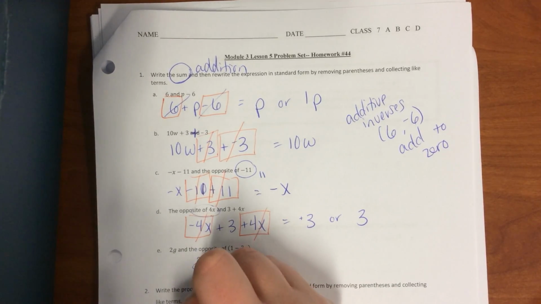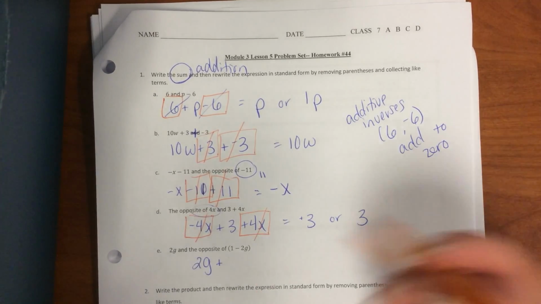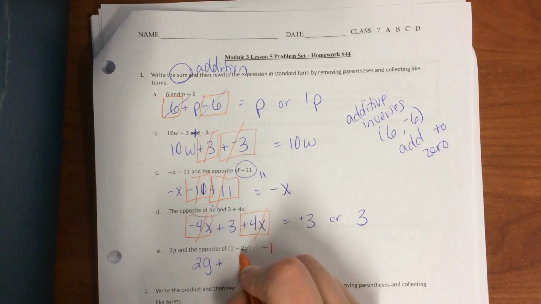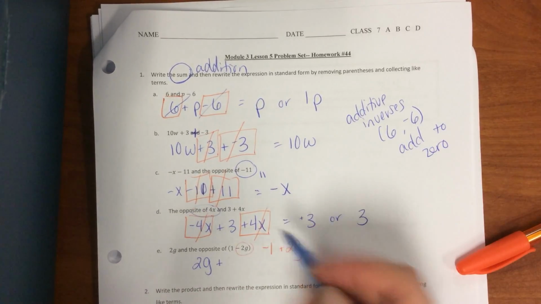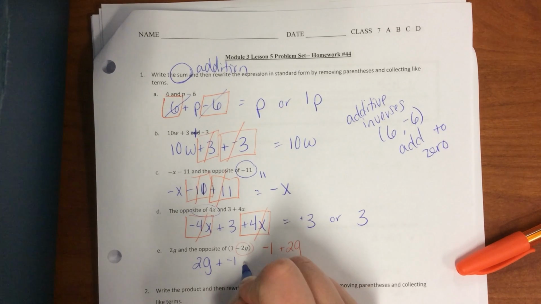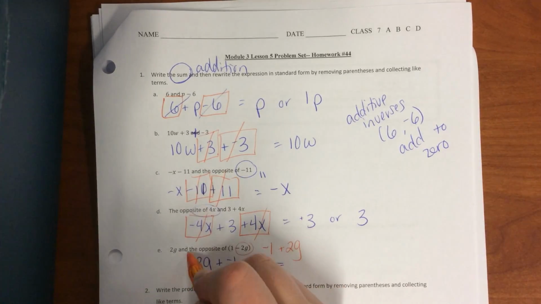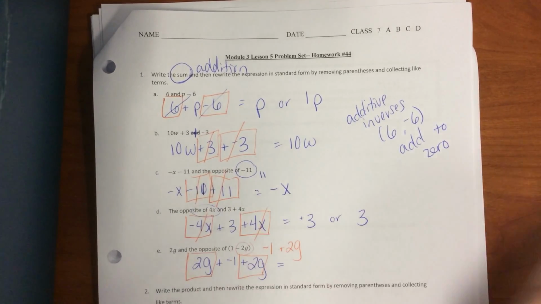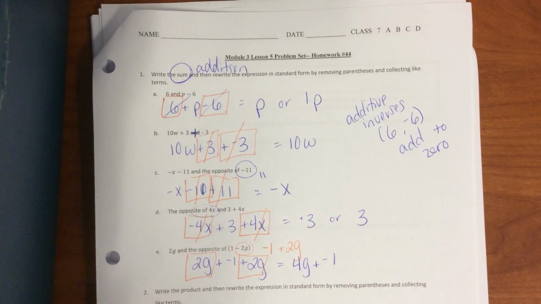So 2g. And the opposite of this. So opposite of 1 is -1. Opposite of minus 2g is plus 2g. So 2g plus -1 plus 2g. So like terms, 2g plus 2g, so it's 4g total, then plus a -1.